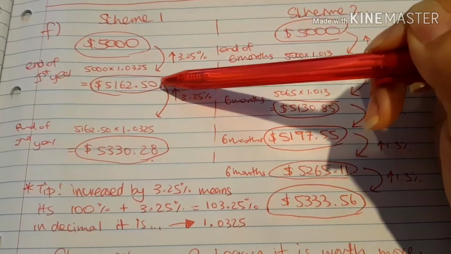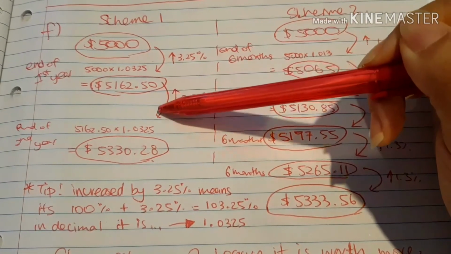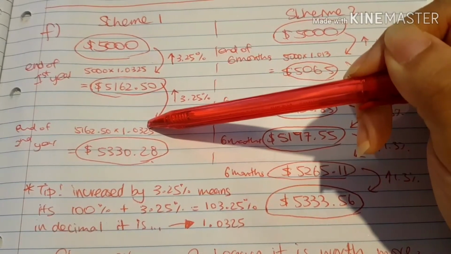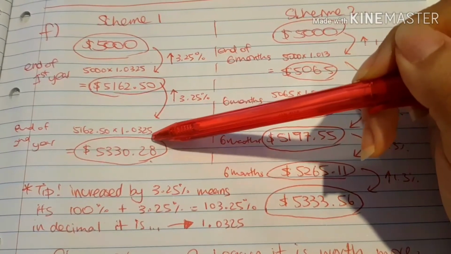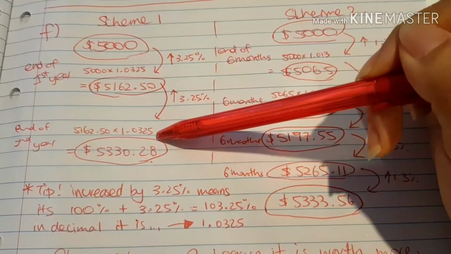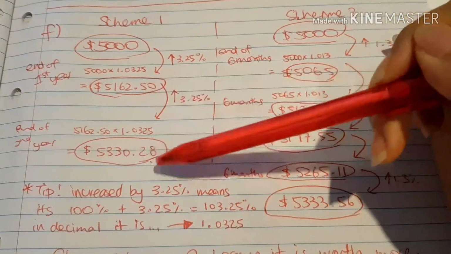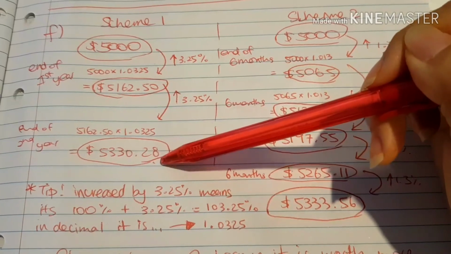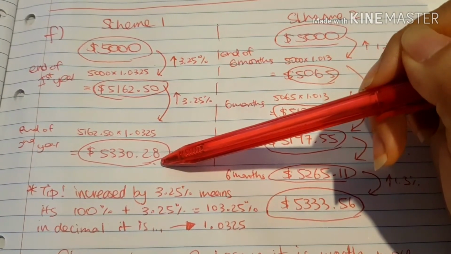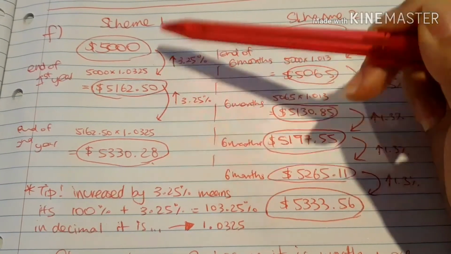And from here, I'm getting another 3.25%, again multiplying by 1.0325 from the previous answer. She will get $5,330 for scheme 1.